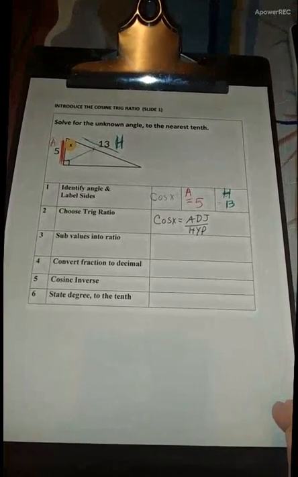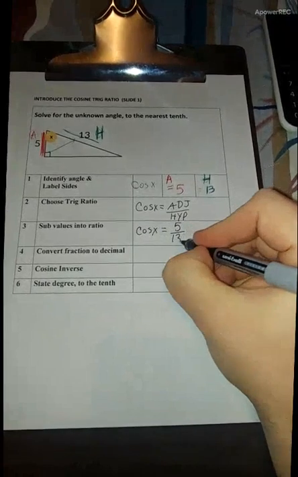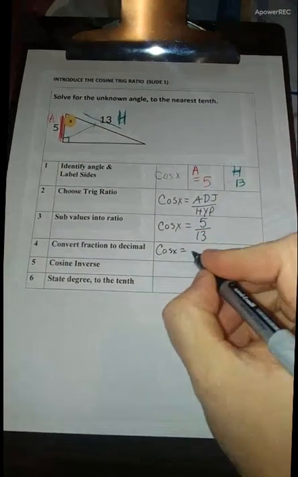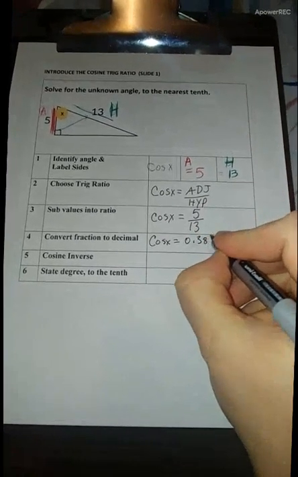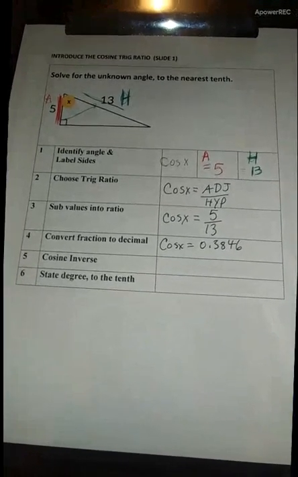And now the next step is to sub in the values into the ratio, and then we can start working with the formula. So cosine of x is equal to 5 divided by 13. Now for step 4, you're going to convert the fraction to a decimal. So I have my calculator beside me, and we're going to have 5 divided by 13, which is decimal 0.3846.